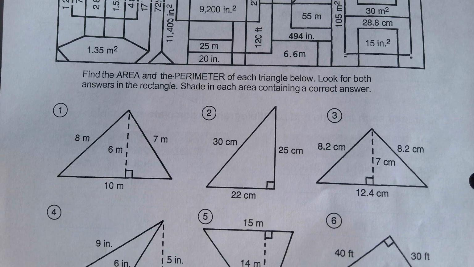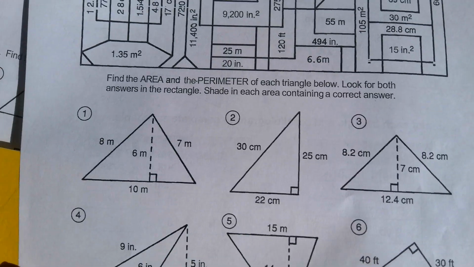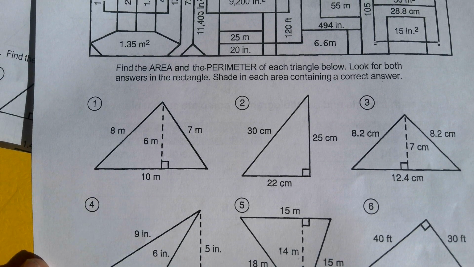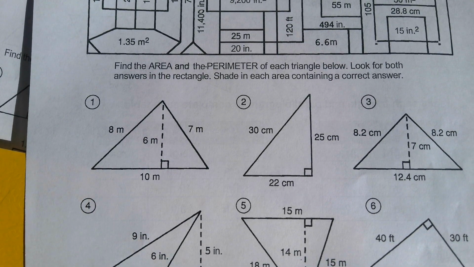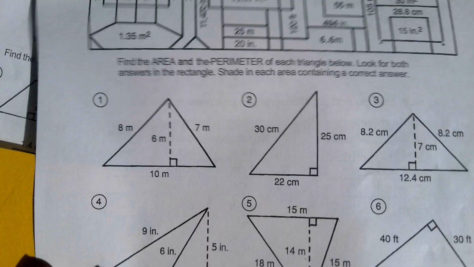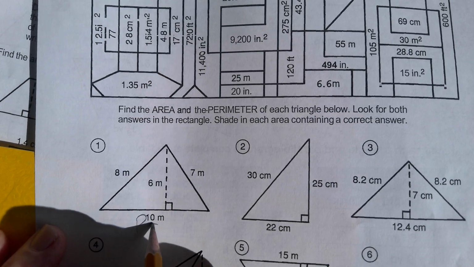And 10. What is the perimeter of that? You guys, you just add it. 25. It's going to be 25. So the perimeter is equal to 25. And I need a pencil. Hold on just a second. So you're going to add, and the perimeter is equal to 25.